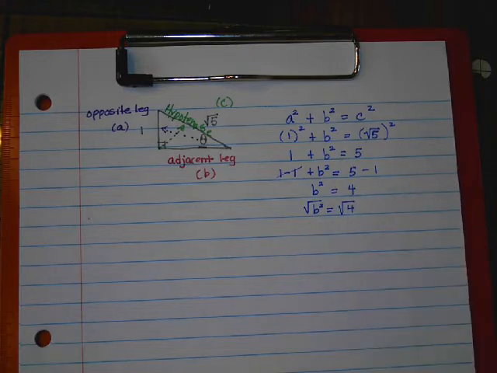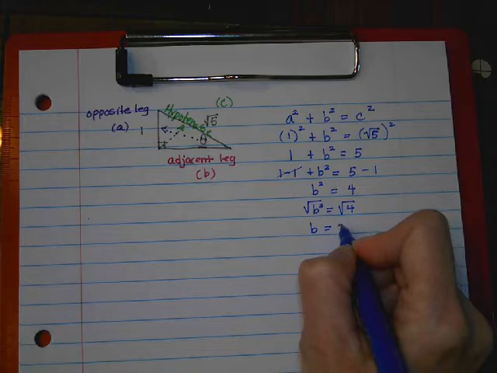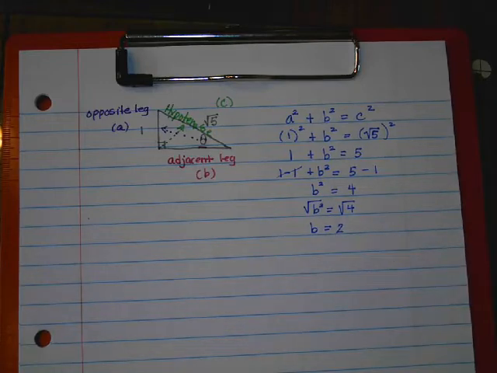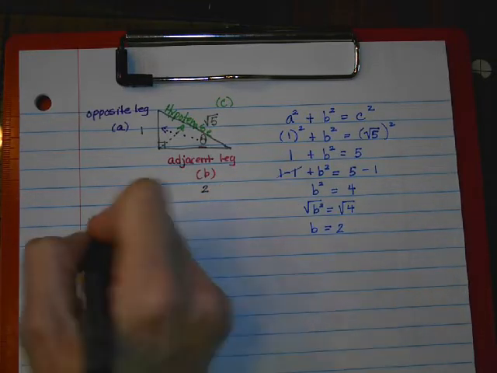So we find the square root of each side. Square root of B squared is B. The square root of 4 is 2. That's beautiful. Works out gorgeous. So now we're going to go ahead and put that B value in here. It's 2. And then we're going to go ahead and list our ABCs.